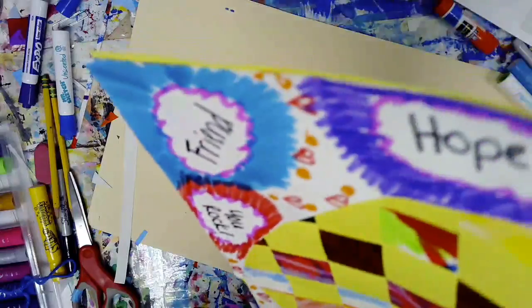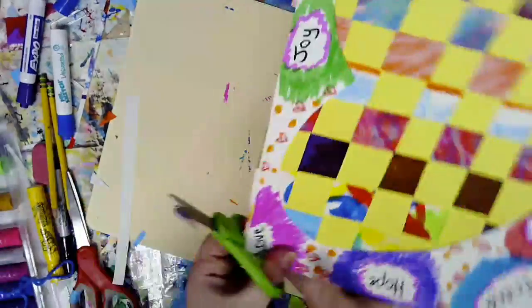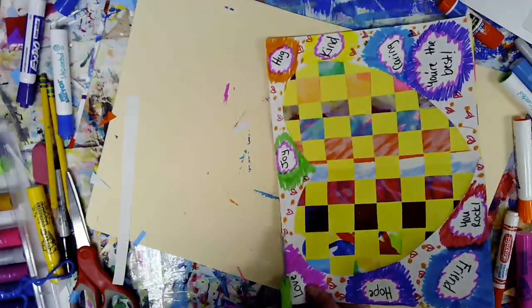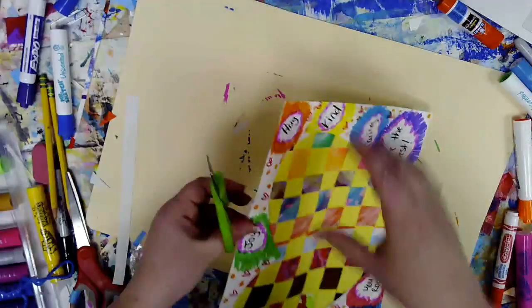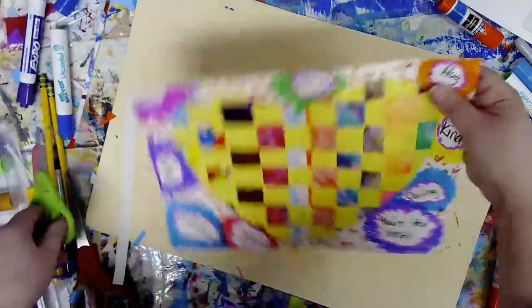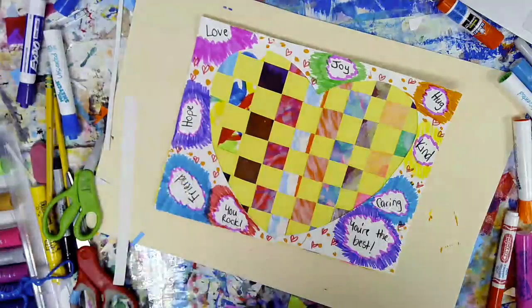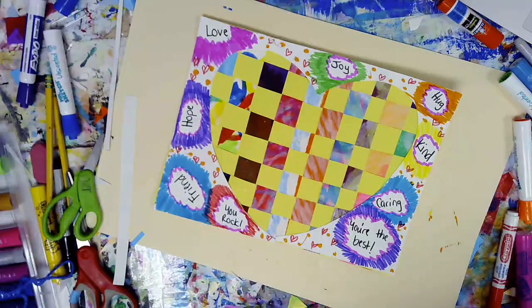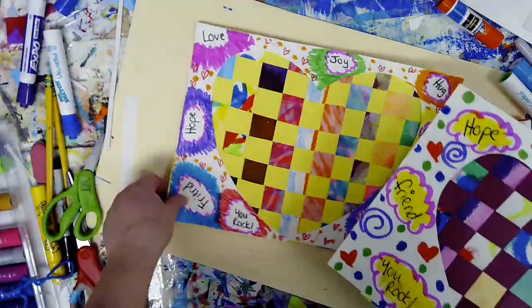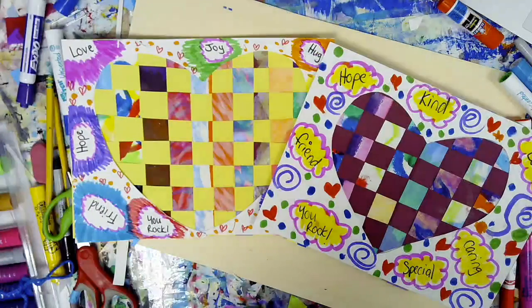And there you have it. You want to trim any of the little extra pieces from when you did your paper weaving that might be sticking up over the edge, just to make it look a little neater. And there you have it. Here is our paper weaving art. I hope you enjoyed this project.